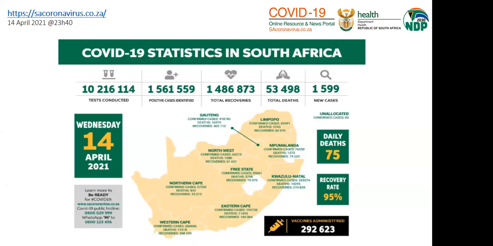Having said that, on the Sisonke program, our vaccinations are standing at 292,623 vaccines that have been administered. We're waiting to see how that's going to change. And COVID is still here, unfortunately.